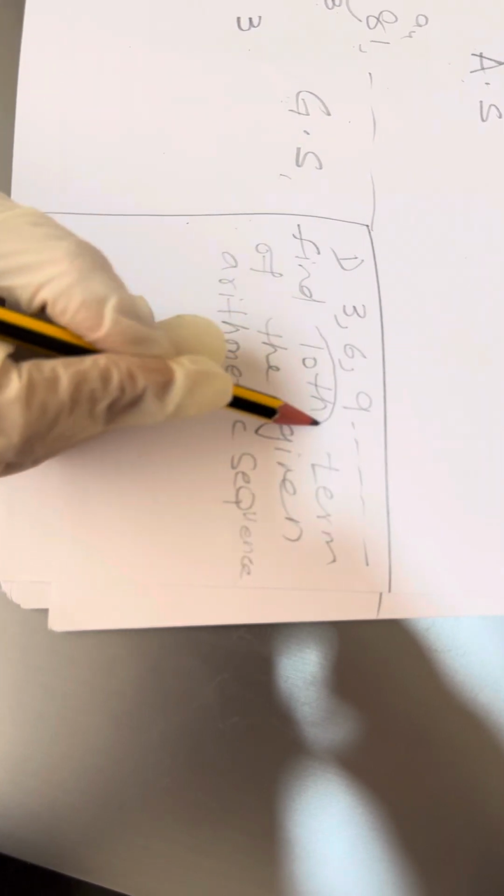Now, in the question I mentioned that this sequence is arithmetic and I'm telling you to find the 10th term. This means 3, 6, 9 and so on, and we have a lot of numbers. Now I am asking you to find the 10th term.